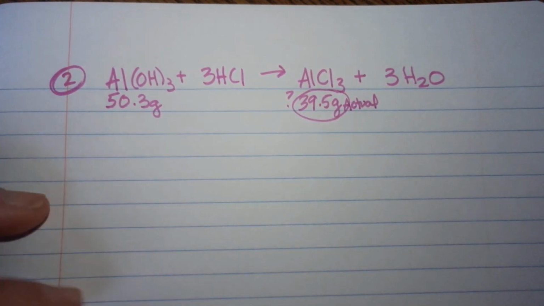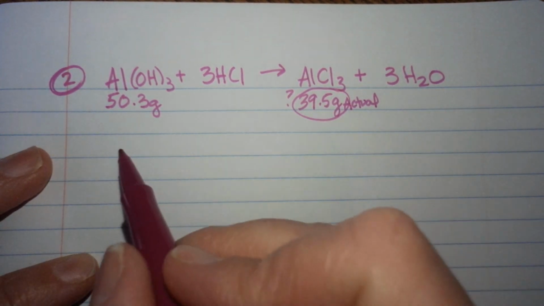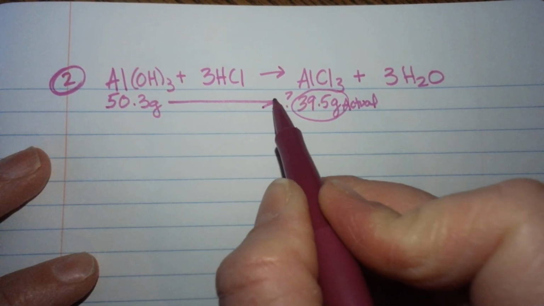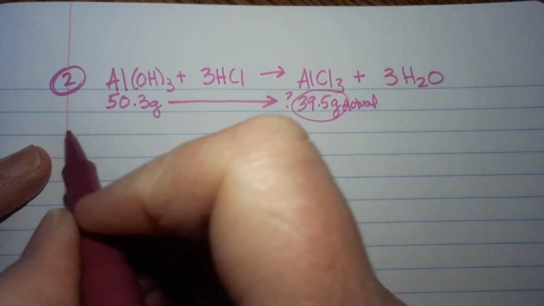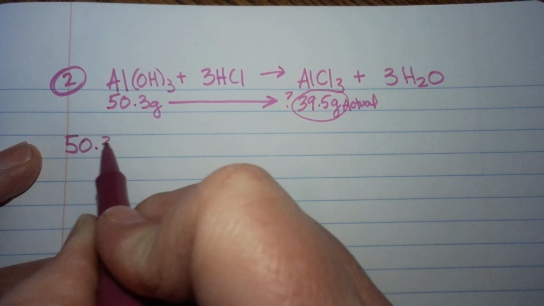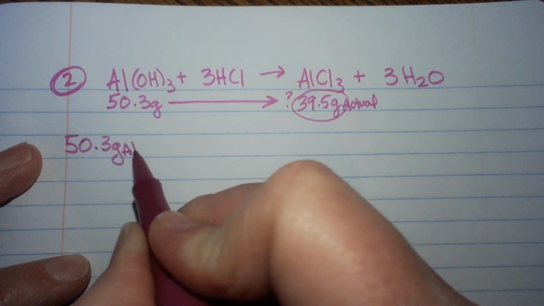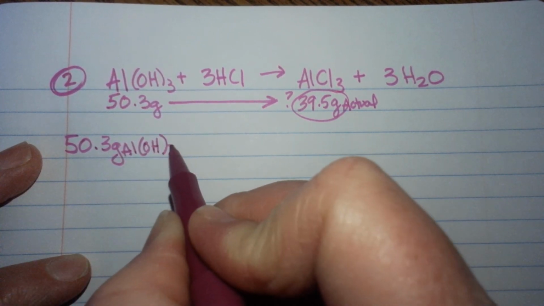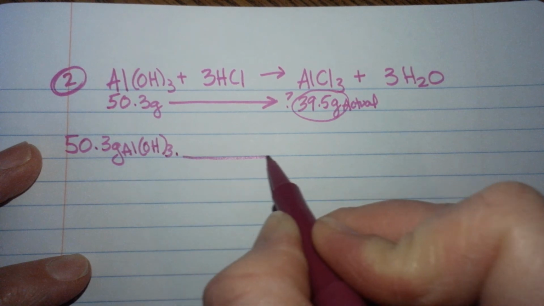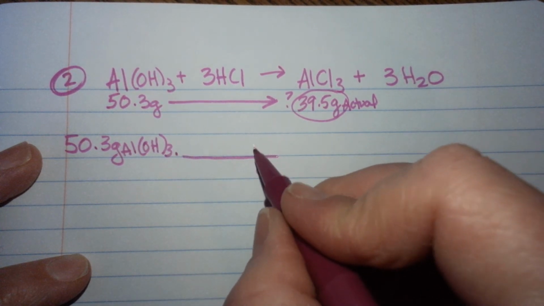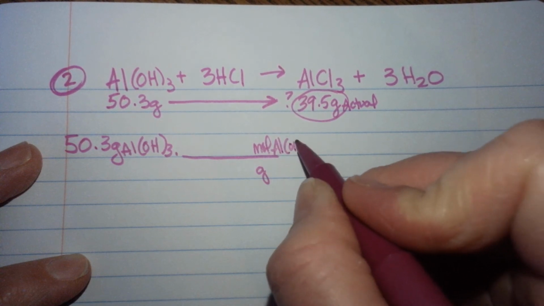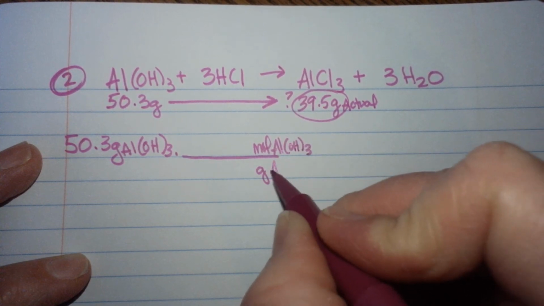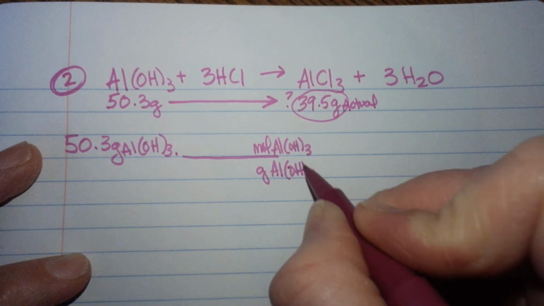Alright, well I have to find the theoretical first. So still gonna go that direction. And we're gonna lay out our stoichiometry. Kind of getting in a bad habit here of not writing all my units, but we want to keep in the habit of writing our unit.